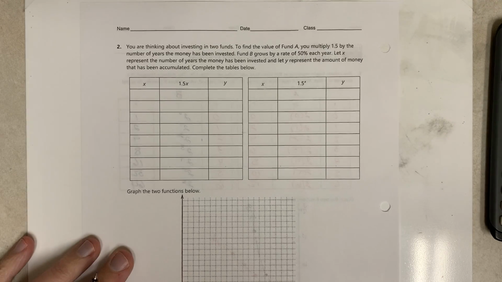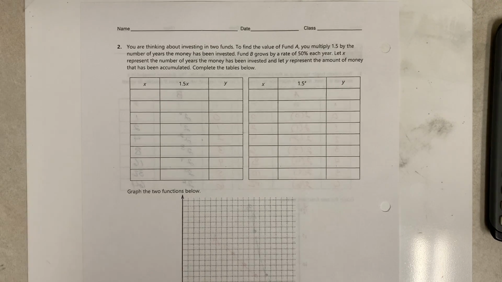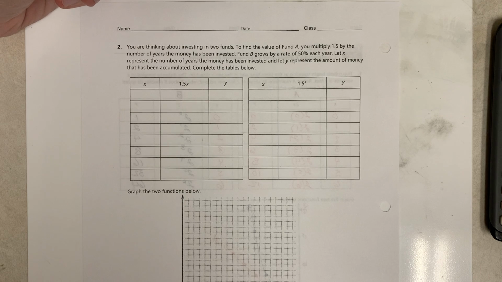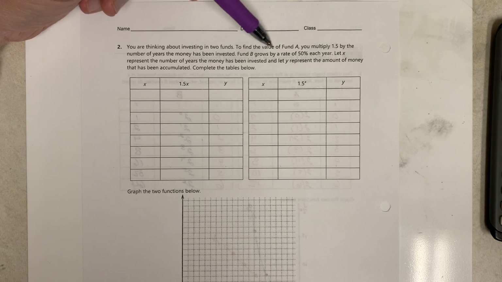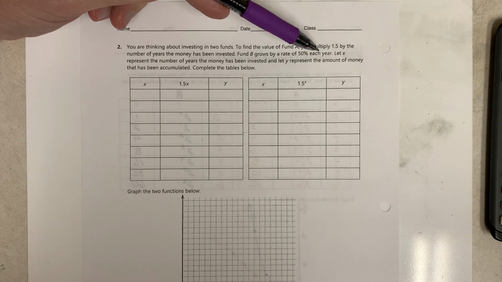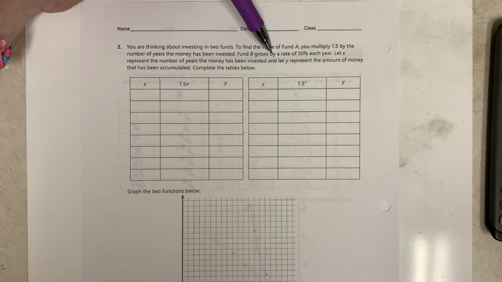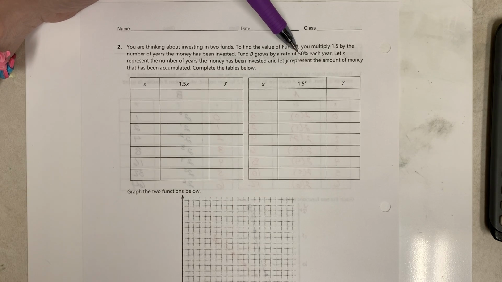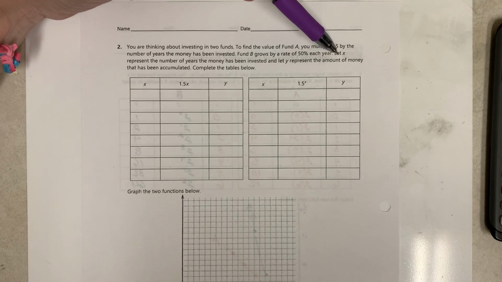And this one's a little bit more involved. Let's take a look. You're thinking about investing in 2 funds. To find the value of Fund A, you multiply 1.5 by the number of years the money has been invested. Fund B grows by a rate of 50% each year. And so as soon as you see that it grows by a rate of 50%, that's telling you it's going to be exponential, because exponential functions grow or decline by rates and ratios.